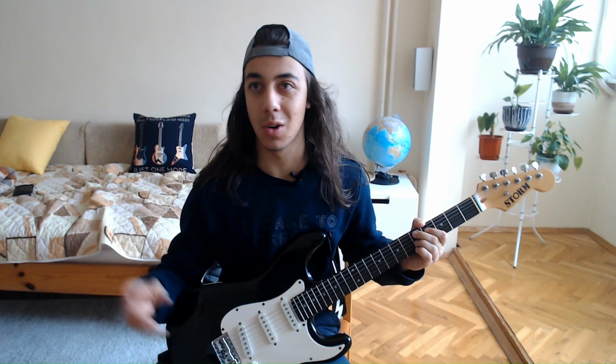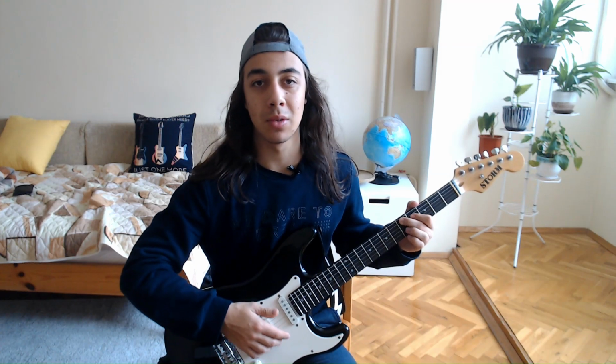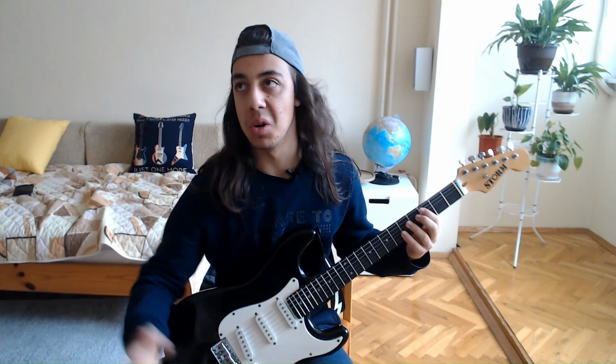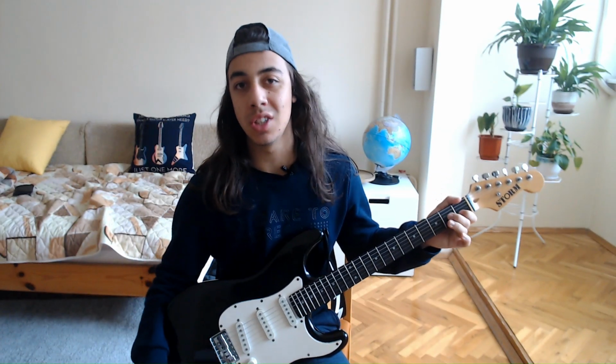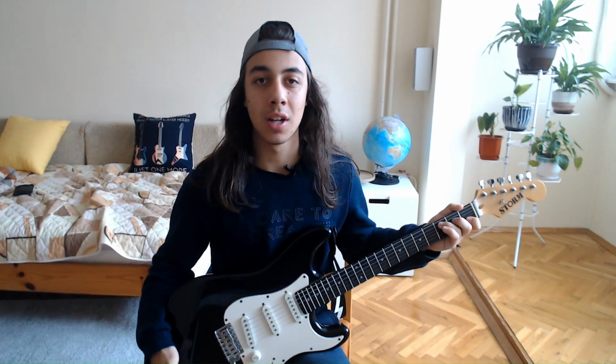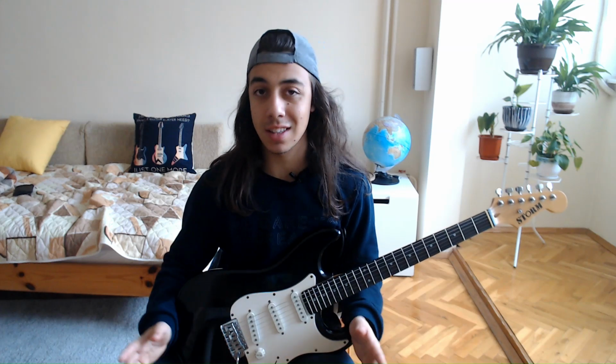So chord is just a cool name again for when we play two or more notes that sound simultaneously. Like for example, if we play G and E, it's going to be a chord. If we play C, E and G, again, it's going to be a chord. Doesn't matter how many notes we play, they just have to be more than one, and it's a chord.